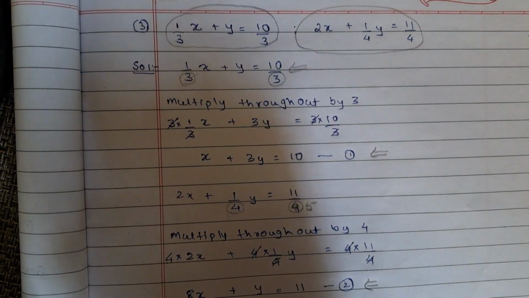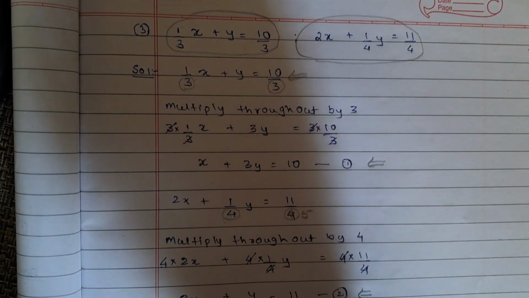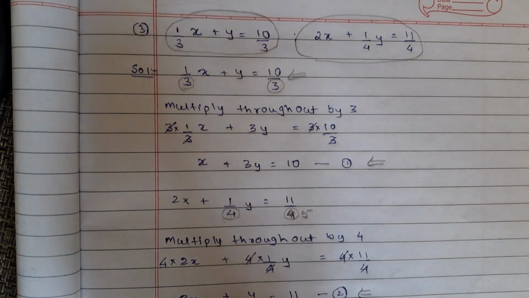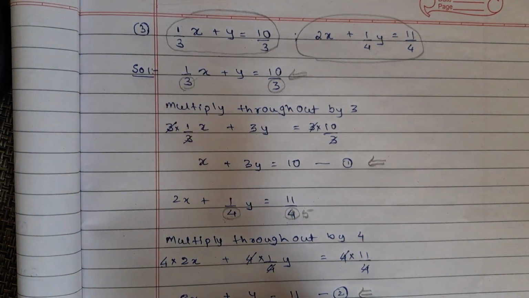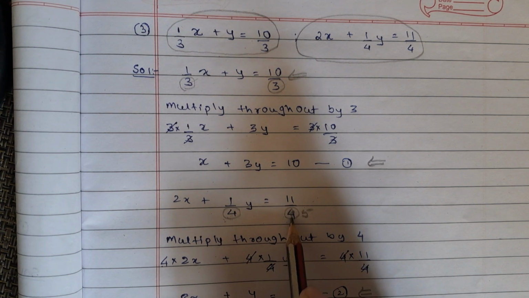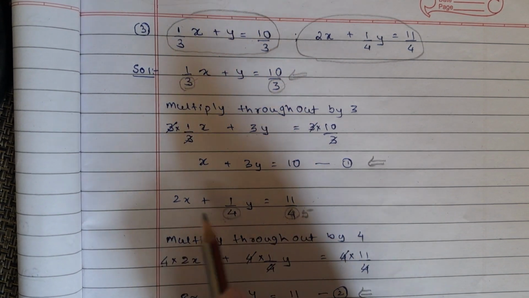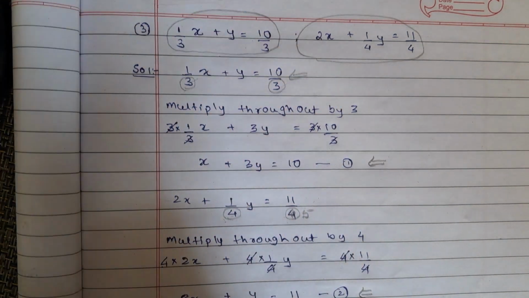But luckily in this sum, the denominators were the same everywhere, so it was not that tricky for us. But yes, if the denominators were different, then the technique is to multiply those two numbers, and whatever answer you get, multiply throughout the equation by that number.